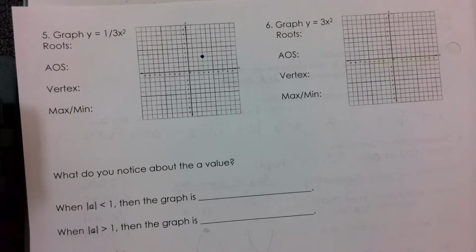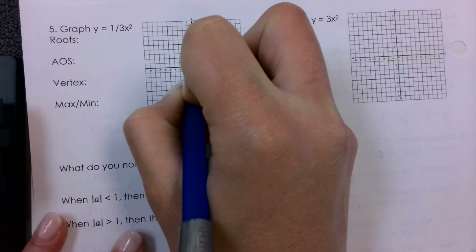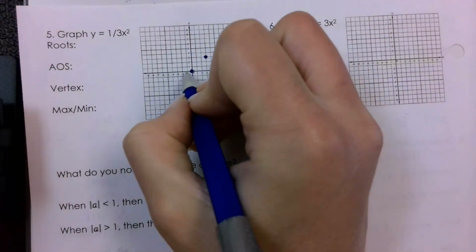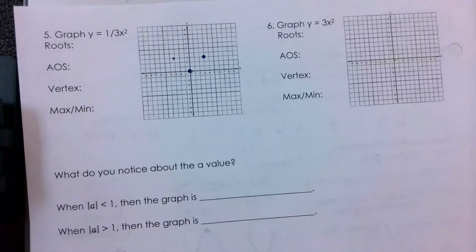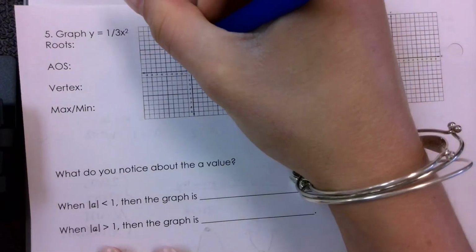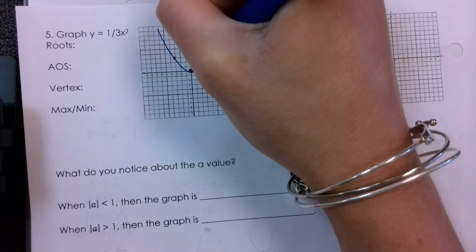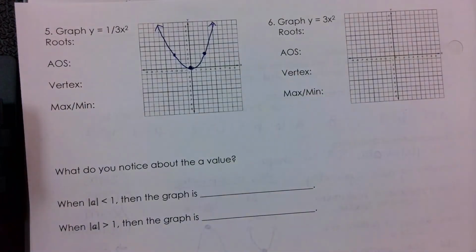What's another good point we found? 0, 0. Any more? Negative 3, 3. And I think the rest go off the graph, right? Okay, so we'll just have those 3. And that's okay. We know that this is going to be a little U-shape, so we can go ahead and sketch that in. Make sure it's got a nice little curve to it. And we've got our parabola.